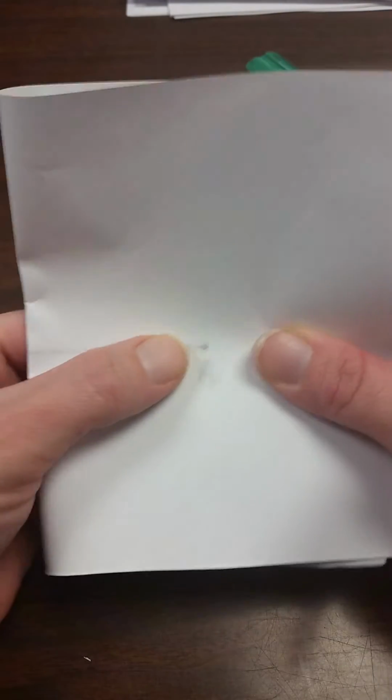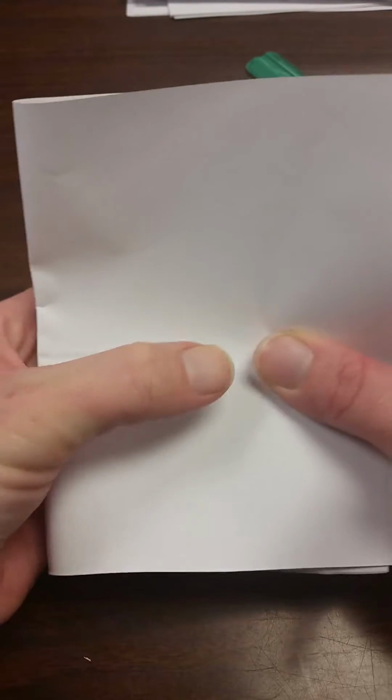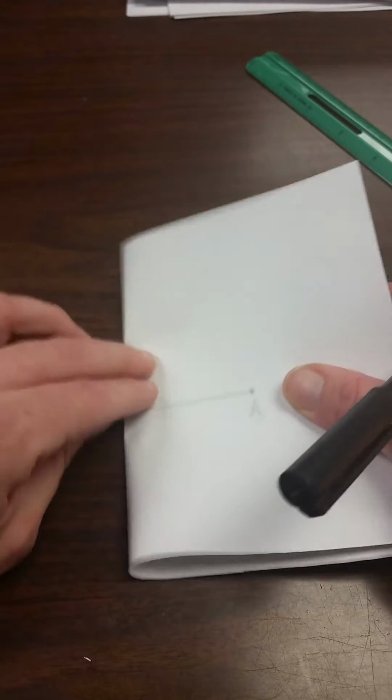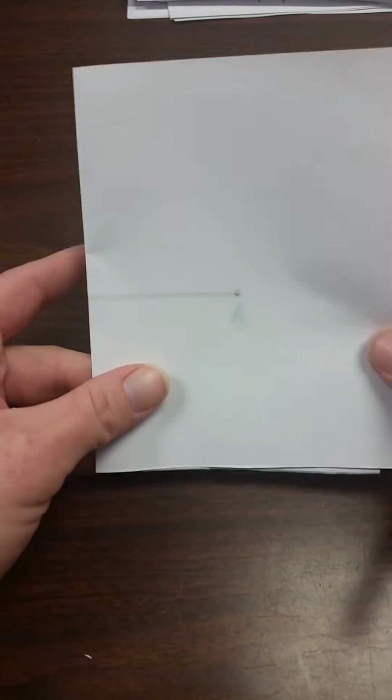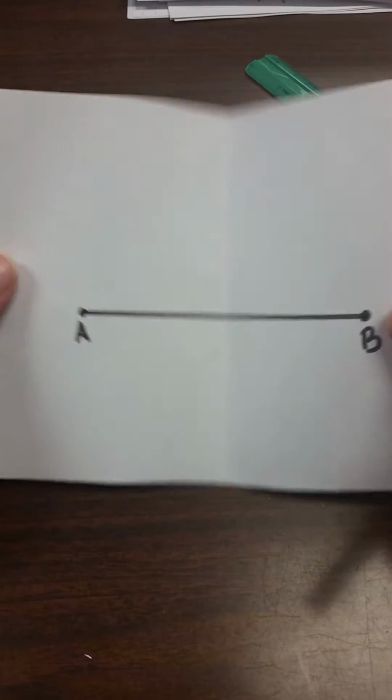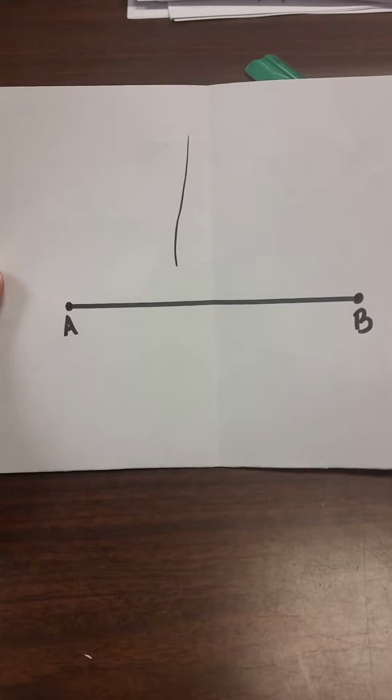Okay, so if you can kind of see through, my segments are right on top of each other. I've got A sitting exactly on top of B, and then you're just going to crease this all the way through. Okay, so when you open it up, you have a crease going straight through your segment.